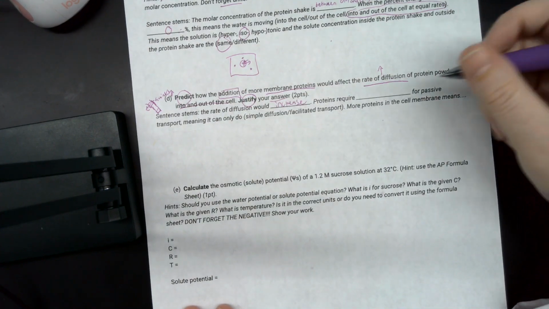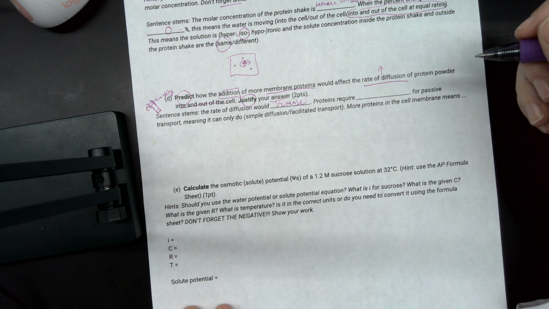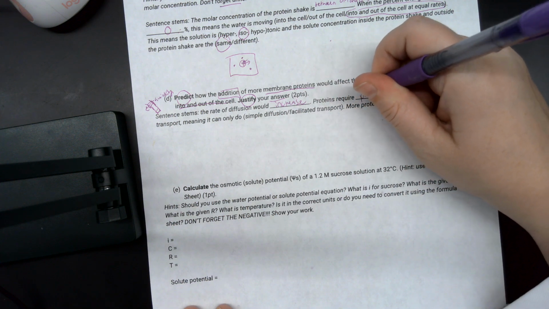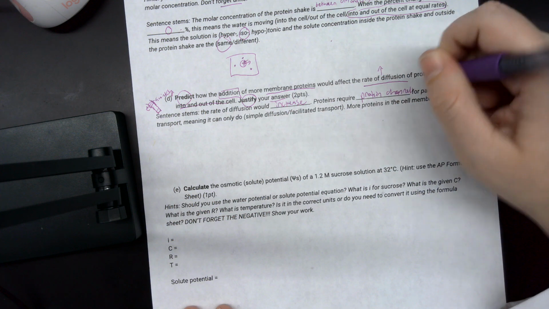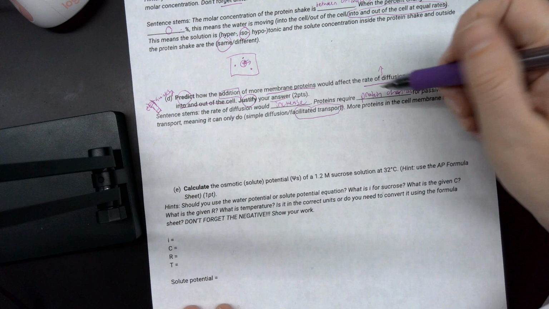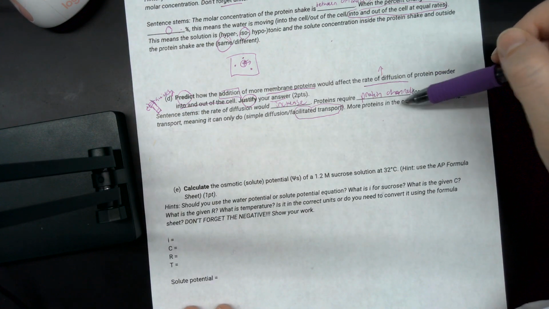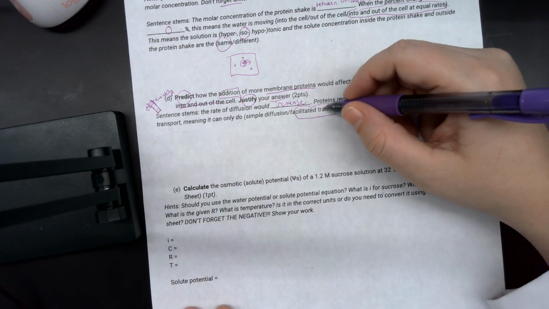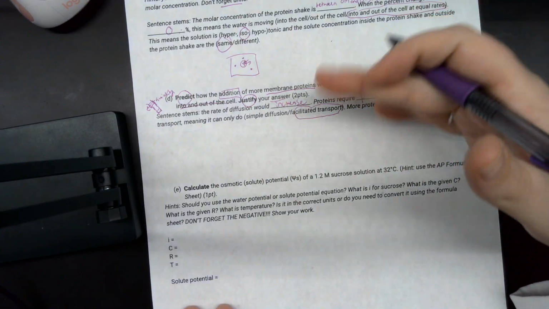Proteins require what for passive transport? Proteins require protein channels. Protein channels for passive transport, meaning they can only do facilitated transport. Now this sentence feels weird because you're saying that proteins require more proteins. There are, like I said, a bunch of different proteins that do a bunch of different functions.